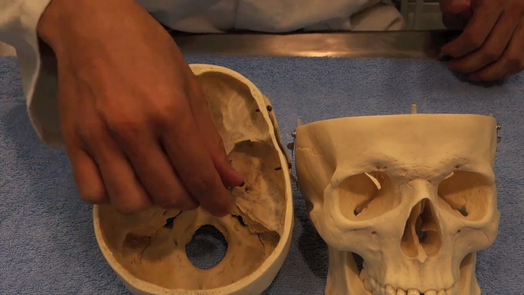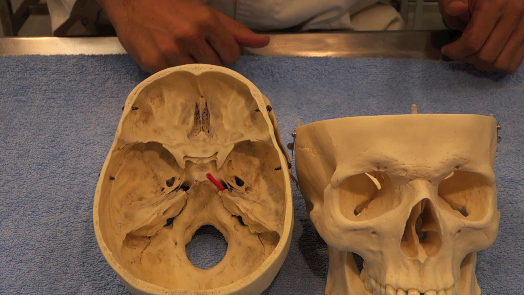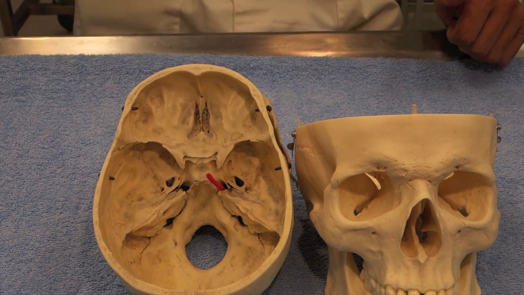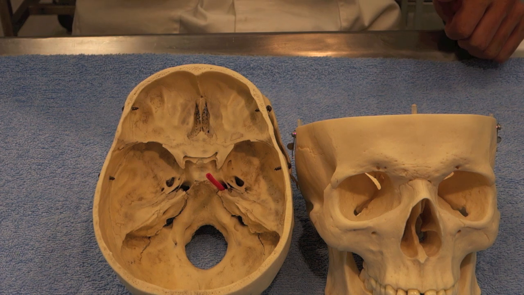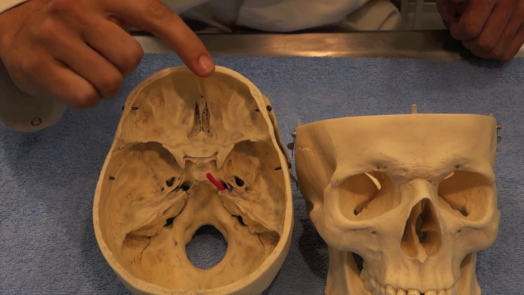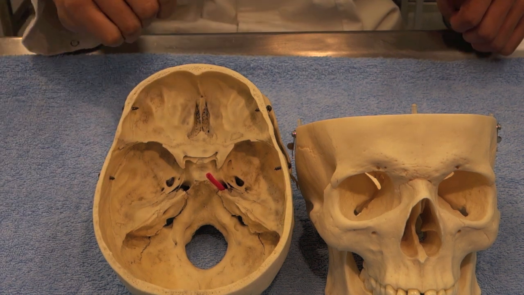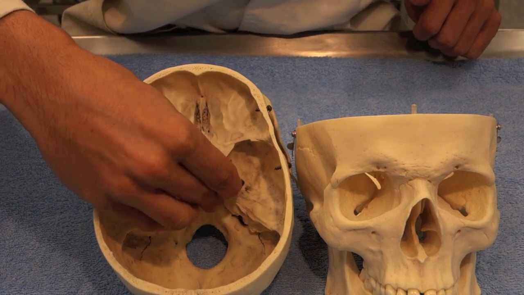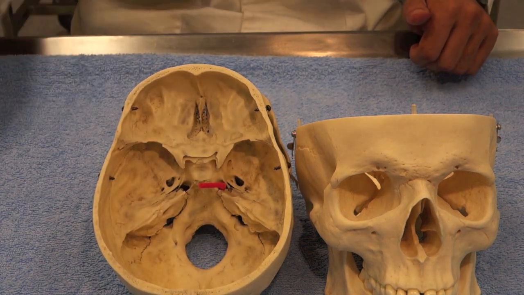And so the foramen lacerum isn't a true foramen in life. But it is important because the carotid artery passes over the foramen lacerum. It doesn't traverse it, so it doesn't go through it, but it passes over it. So there's our carotid artery, as it's coming over the foramen lacerum.